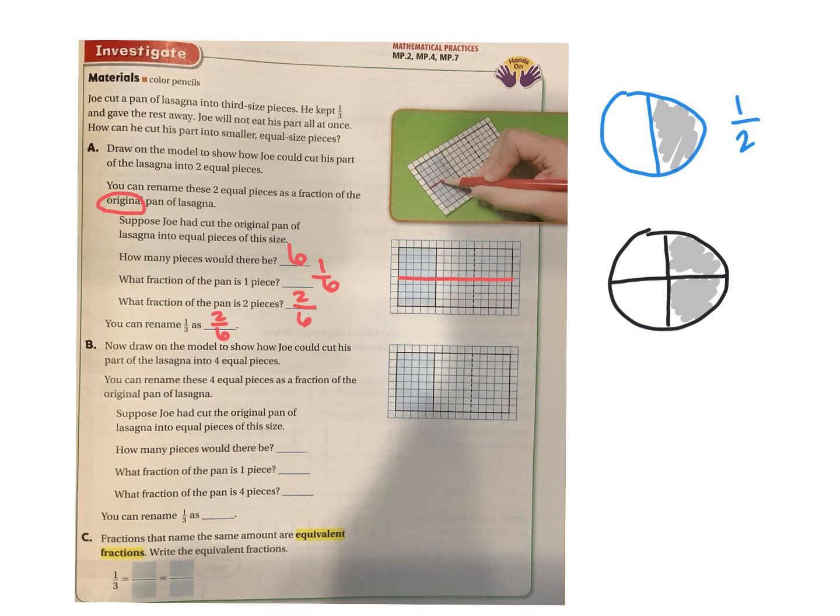Is Paulina getting more pie than Luis because she's getting 2 slices and he's only getting 1? No, right? She's getting the same amount of pie. It's just that I cut hers into smaller slices. So 2 of them put together equal the 1 of his when we had bigger slices.